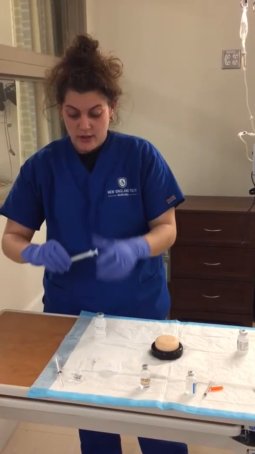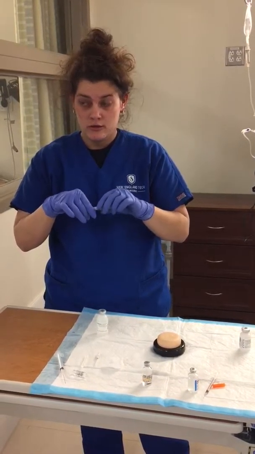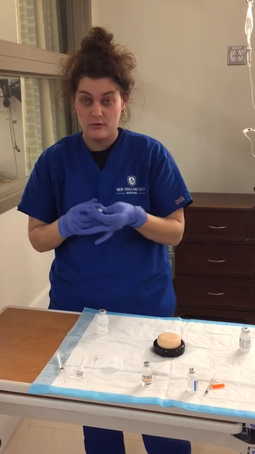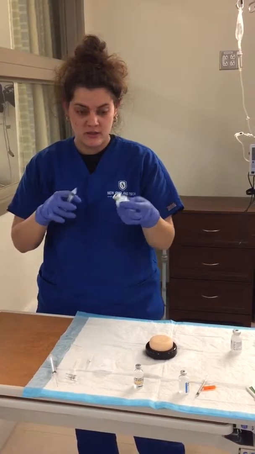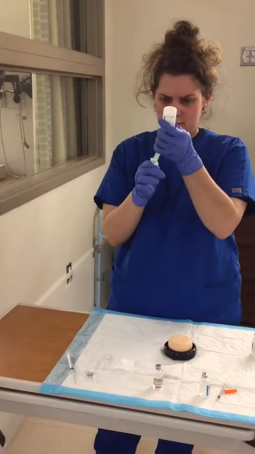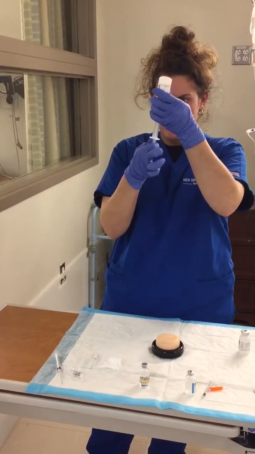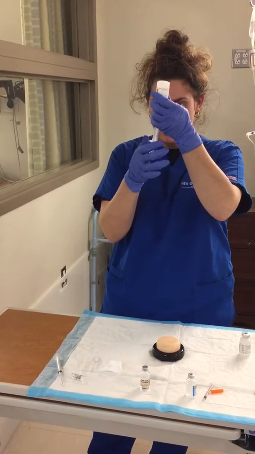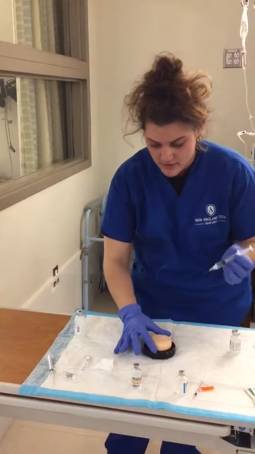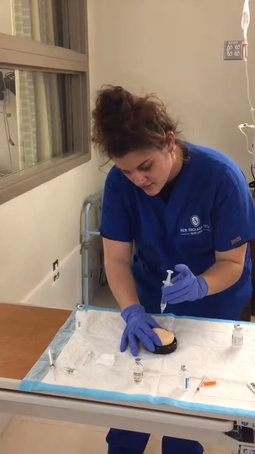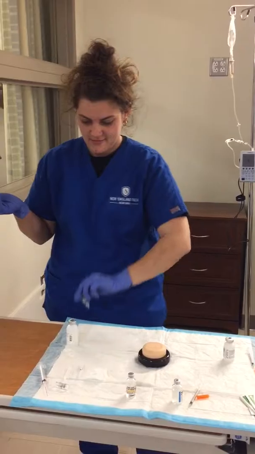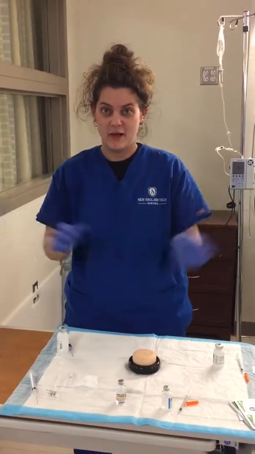And then for an intramuscular injection, you would take the cap off the needle, clean the surface of the bottle, put the needle in, draw up 3 milliliters, gather the skin, stick the needle in, release, inject, and then that completes meds.